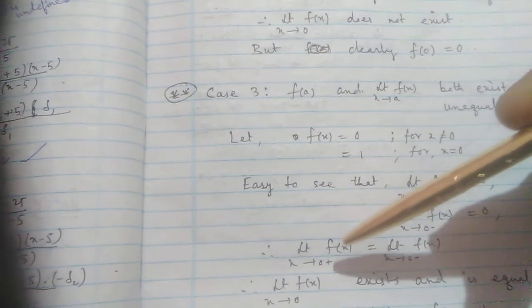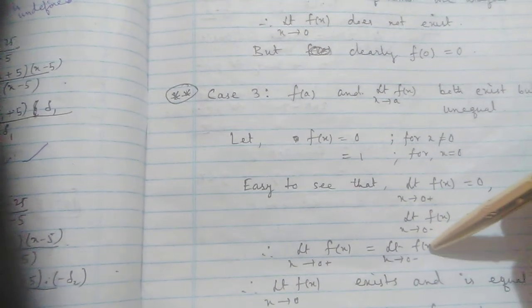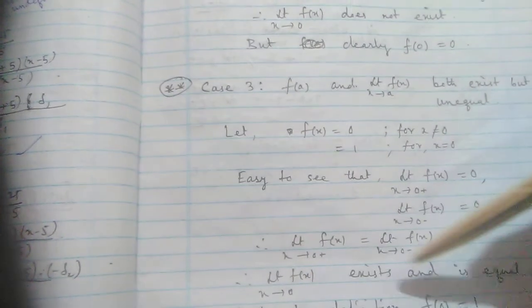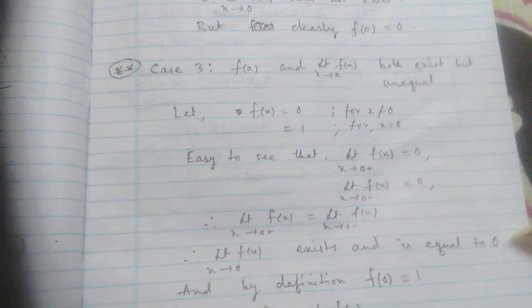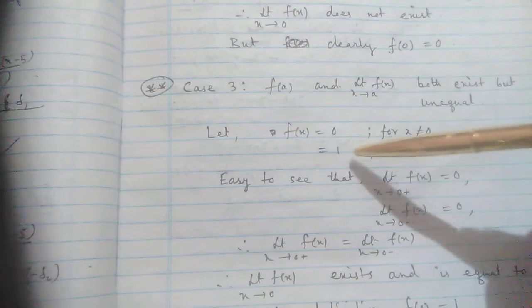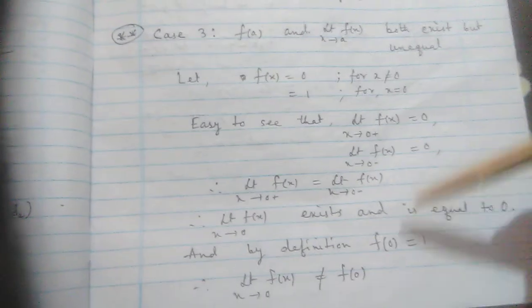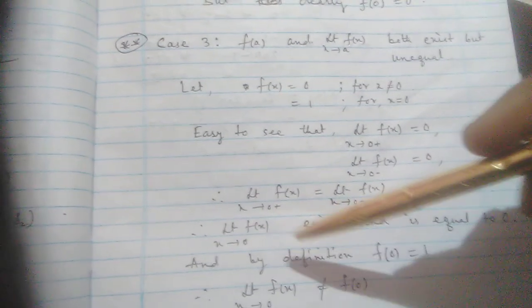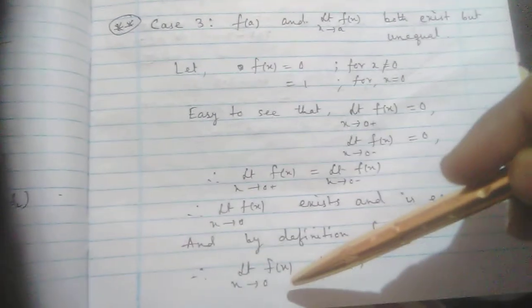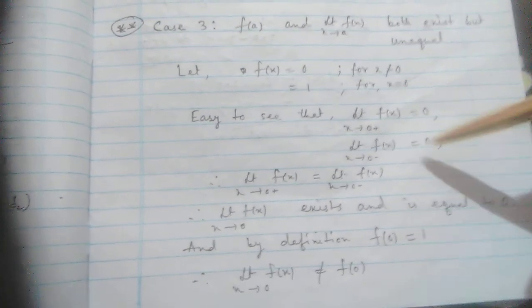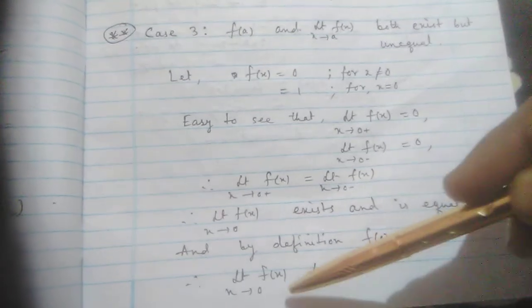Now we can see that the right hand limit of f(x) and the left hand limit of f(x) are both equal, so the limit of f(x) at the point 0 exists and is equal to 0. And by the definition of f(0), if we put x equal to 0 we get 1. I have already proved that the limit of f(x) as x tends to 0 exists, and f(0) is also a finite quantity, it also exists, but both have different values. That's why both are unequal.